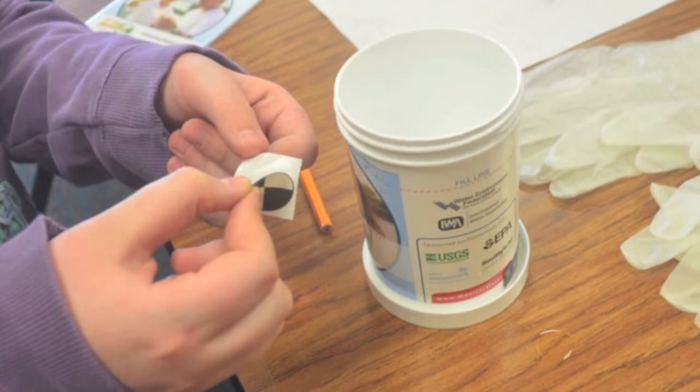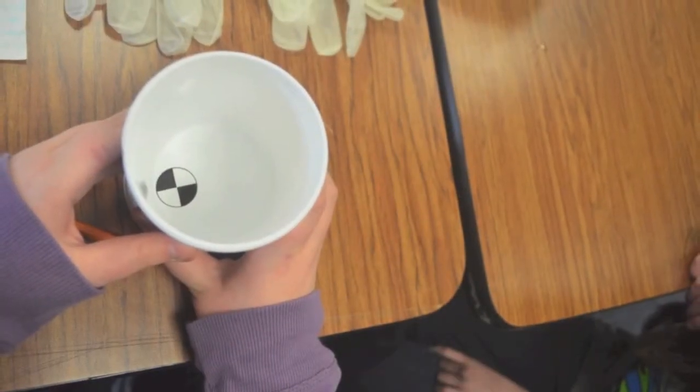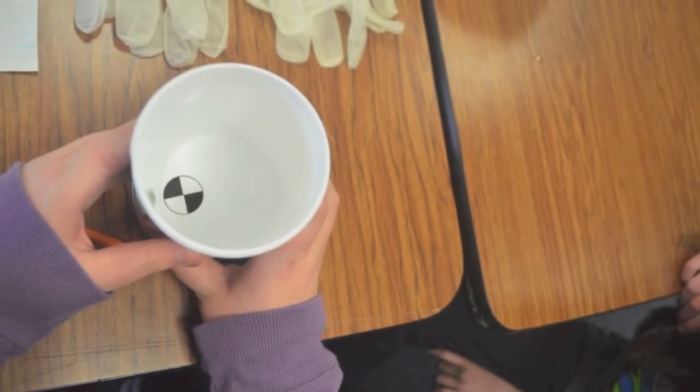The turbidity procedure. Remove the back off the Secchi disc icon sticker. Put the sticker on the inside bottom of the cup. Put the sticker slightly off the center. Fill the jar to the fill line on the label.